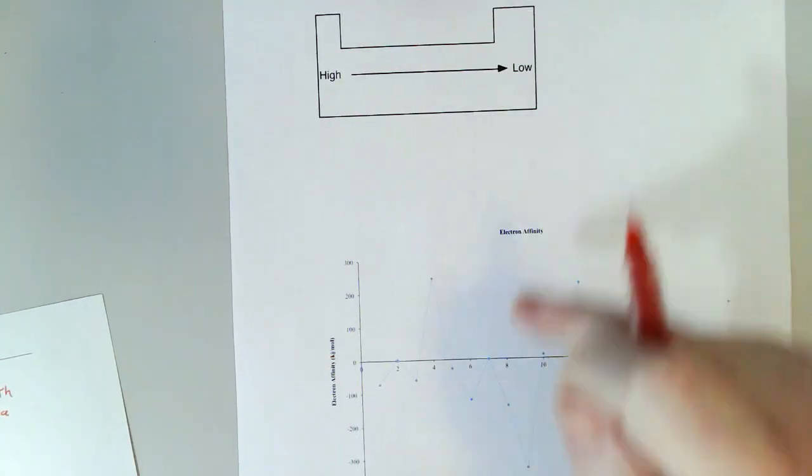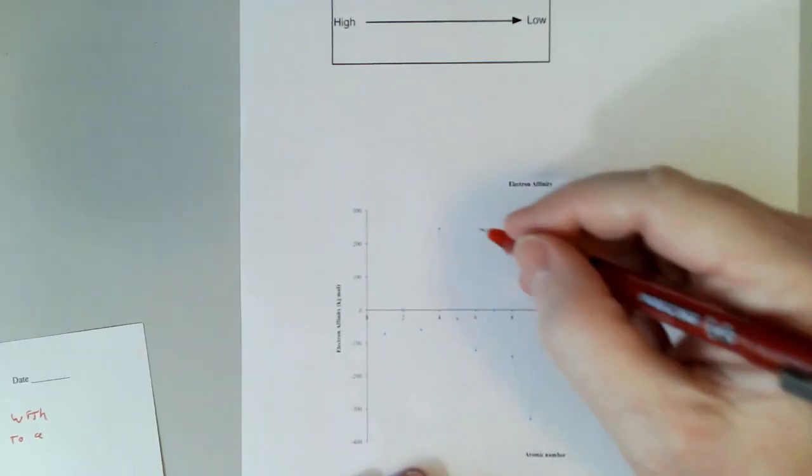Goes from high to low. You'll see a graph of it down here.